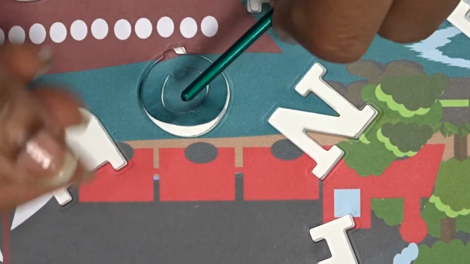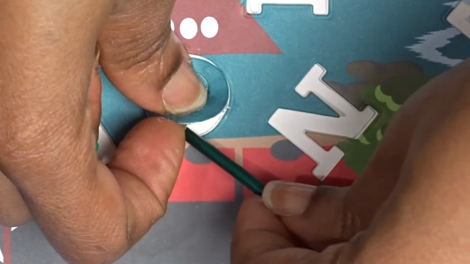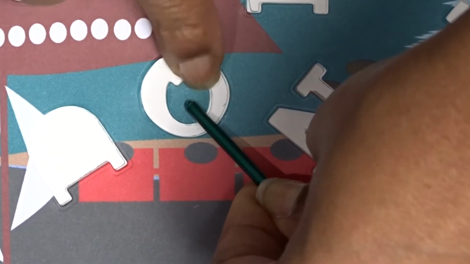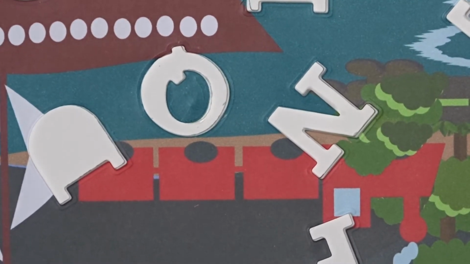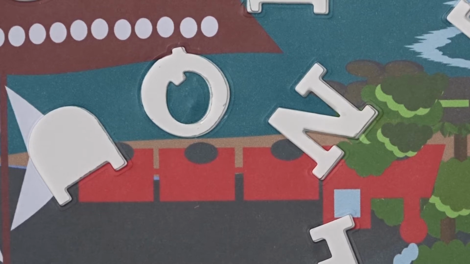We have to pull our alphabet out while we place. That's why I needed the brush or anything that can hold the work down. So we have our Q in place. Bit fuzzy, but it's fine.